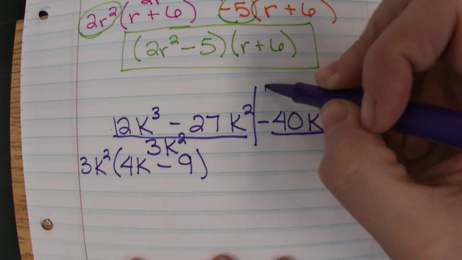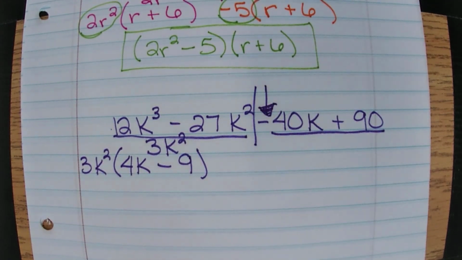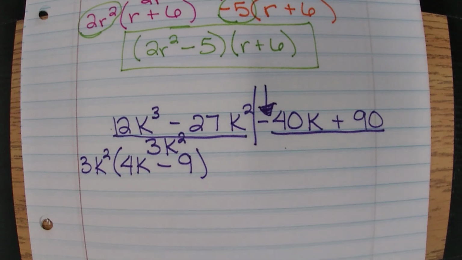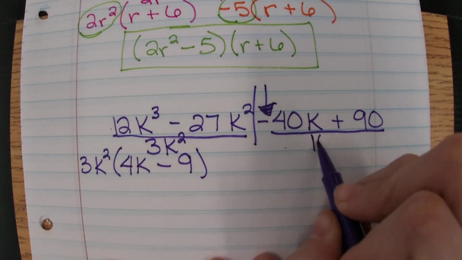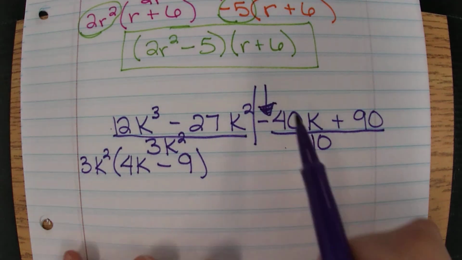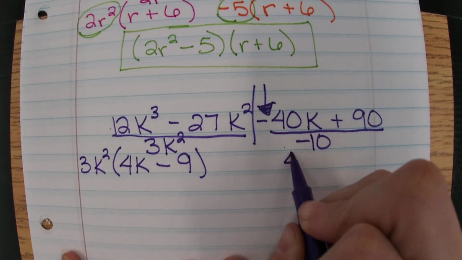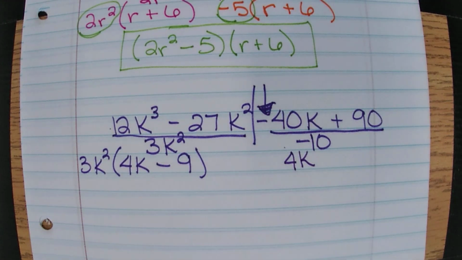Now again, right here, right after where we split, our leading one is negative, which means we're going to find a GCF just like normal. So what goes into 40 that will also go into 90? We can divide out a 10. They both don't have the k, can't pull that out. But because this is negative, we're going to put a negative on that 10. So a -40 divided by a -10 is a positive 4k.